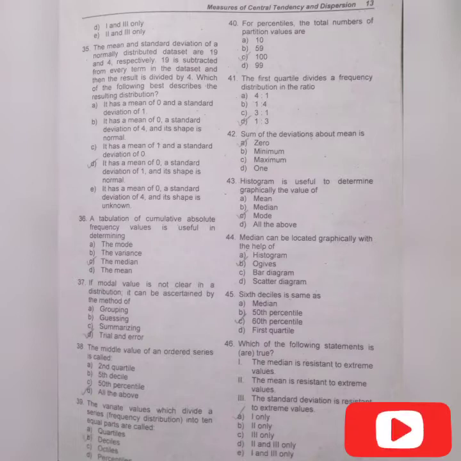37. If modal value is not clear in a distribution, it can be ascertained by the method of A. grouping, B. guessing, C. summarizing, D. trial and error. The right answer is trial and error.